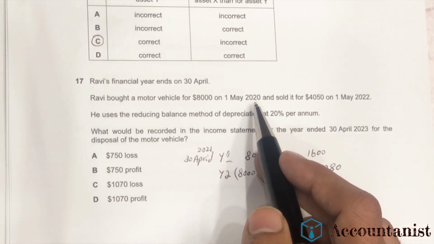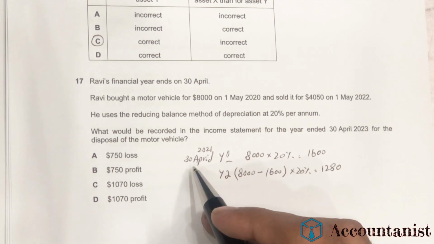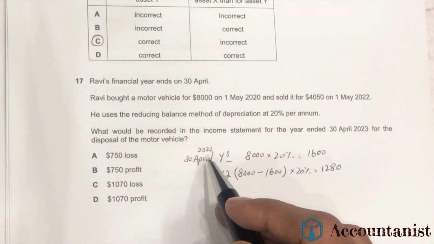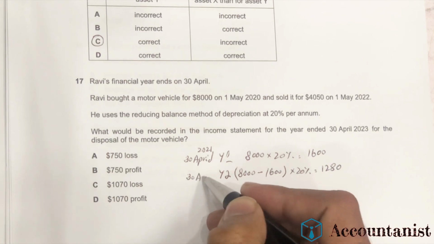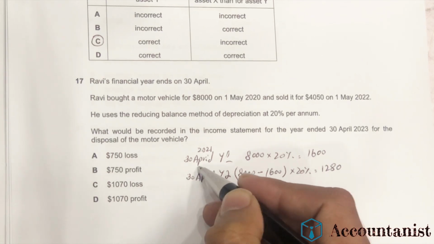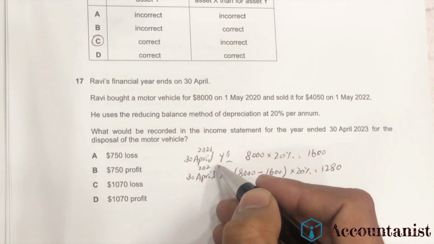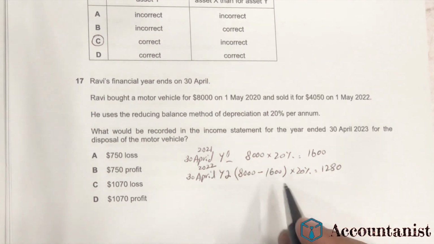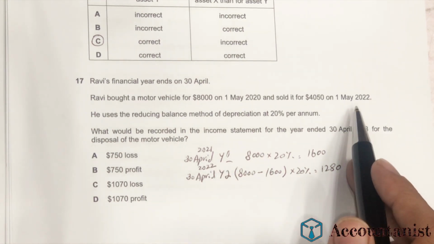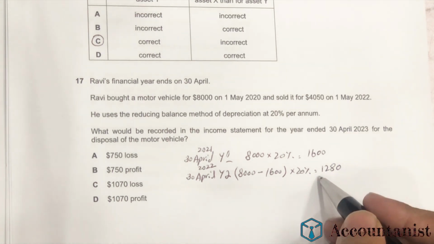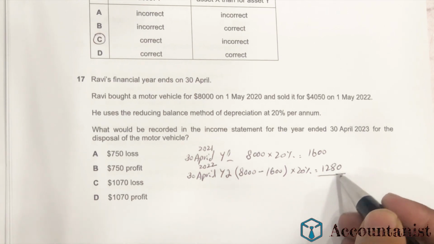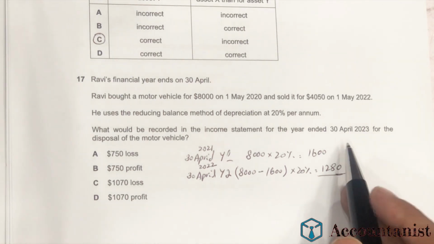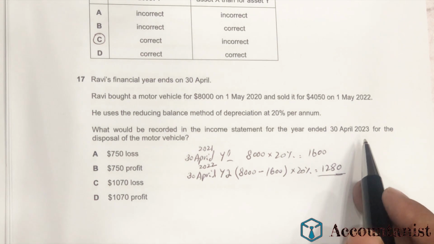The second year ends on 30th April 2022. The 1st May is the very next day we sold this asset, so the total depreciation will be for the 2 years. We're not going to have any depreciation on 30th April 2023.